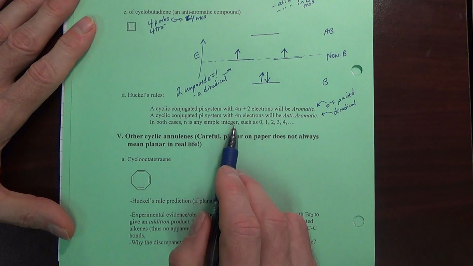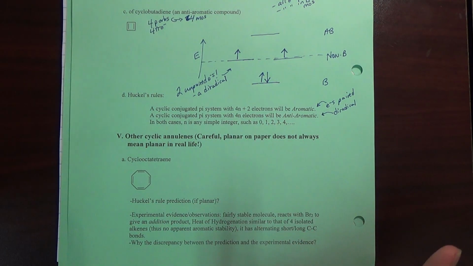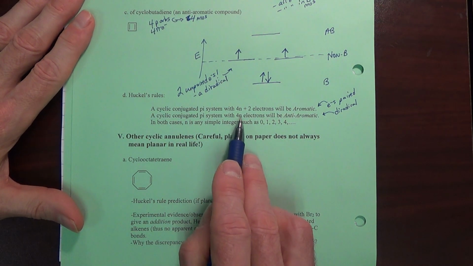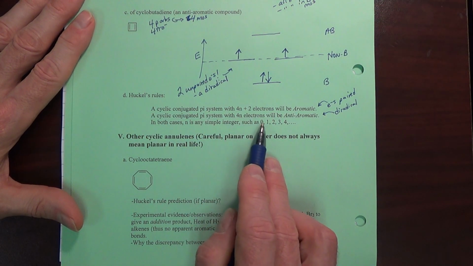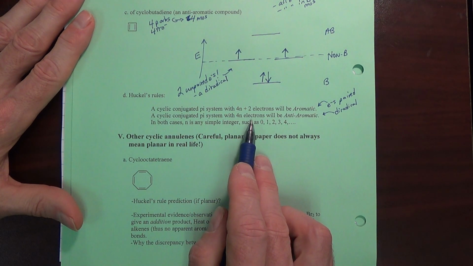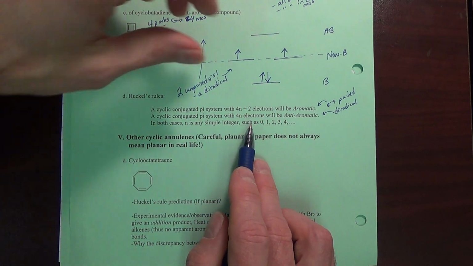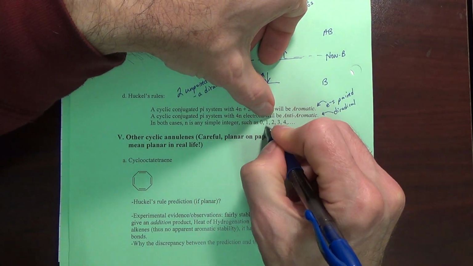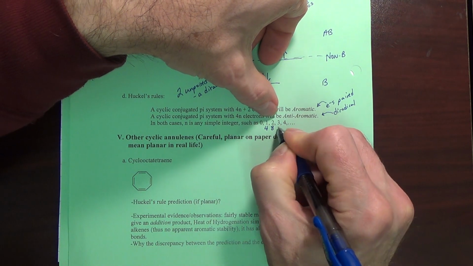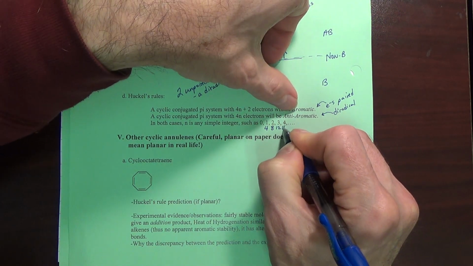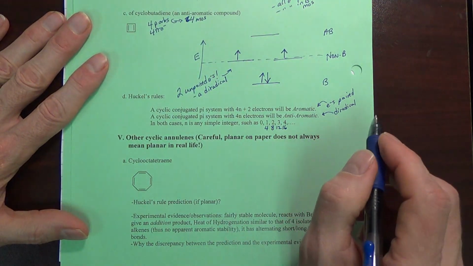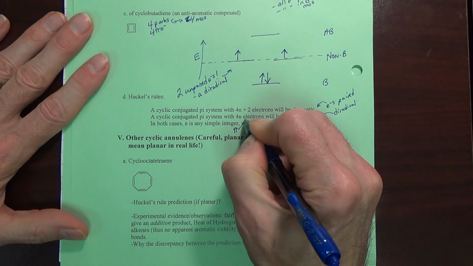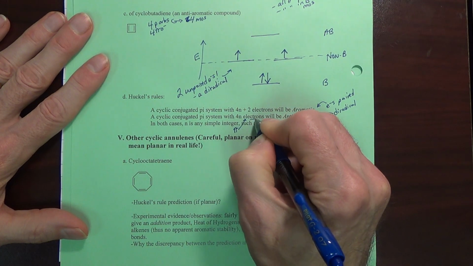Now n here is an integer. It can be 0, 1, 2, 3, 4, 5, 6, 7, 8, whatever. Now with 4n it can't be 0 because then you would have no electrons. You've got to have some electrons. Alright. 4n, if n is 1, this is 4. If n is 2, that's 8. If n is 3, that's 12. If n is 4, it's 16. Basically, these numbers, we're talking about pi electrons, right?